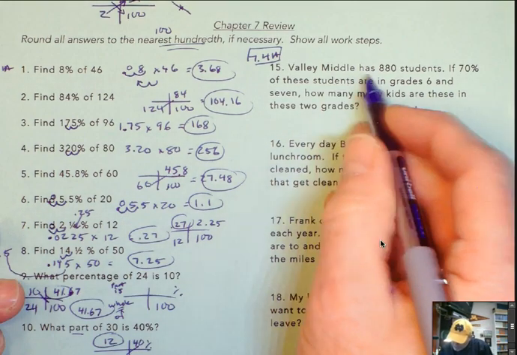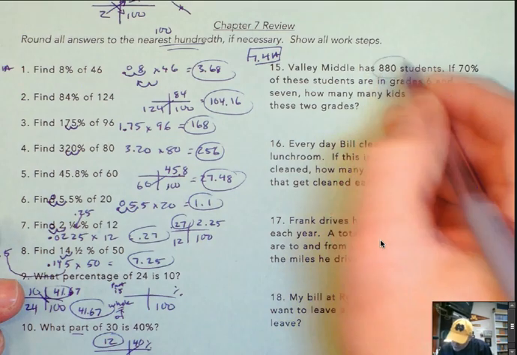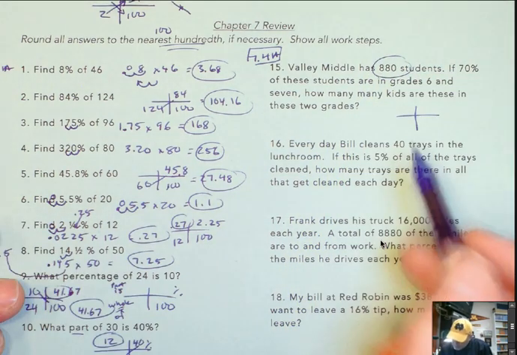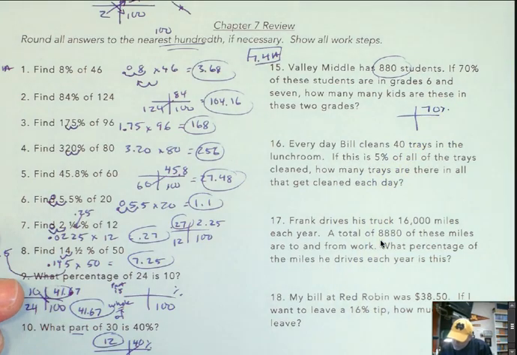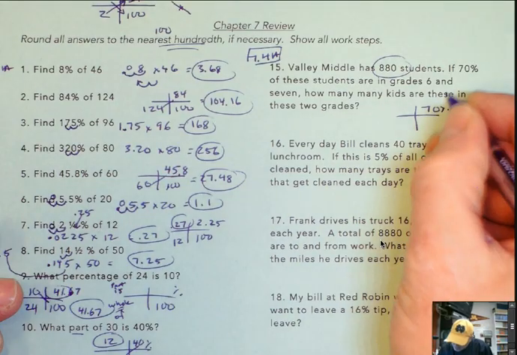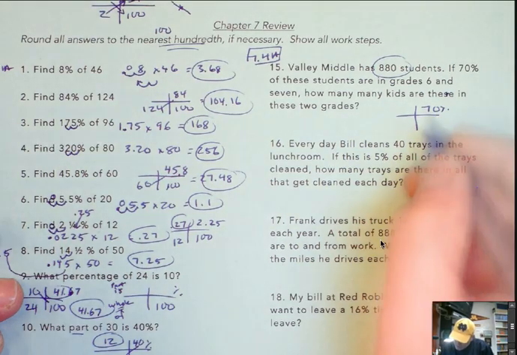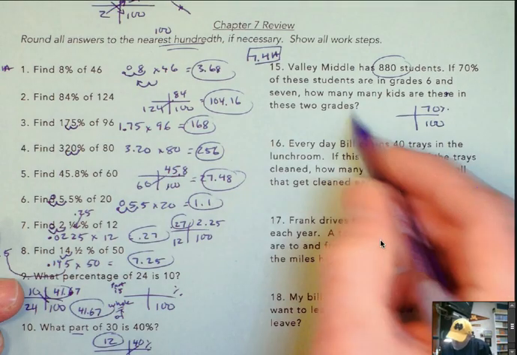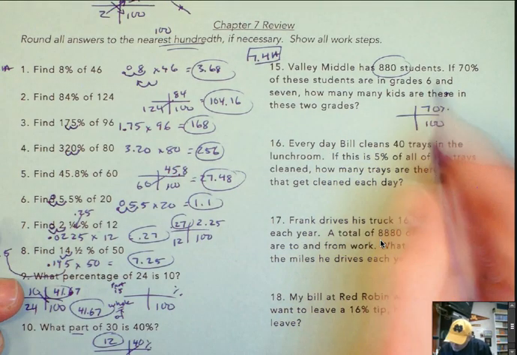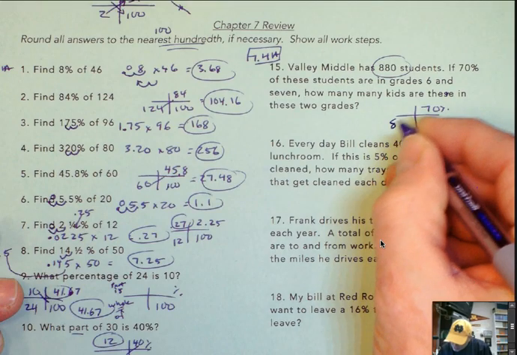Valley Middle has 880 students. That looks like it's the whole, but let me keep reading. If 70% of these students are in grade 6 and 7, how many kids are there in these two grades? So I know this is going to be 100. That's always down there. So there's 880 students. That looks like that's the total number of kids.